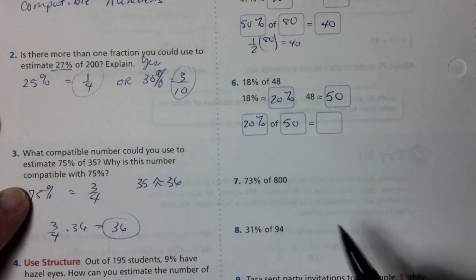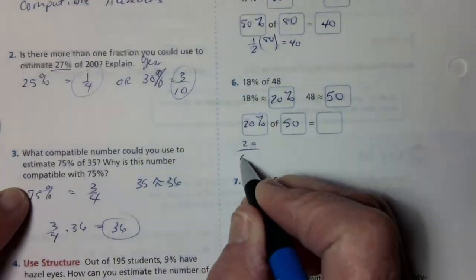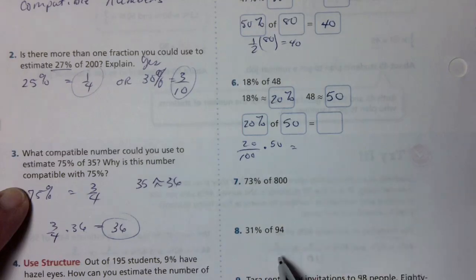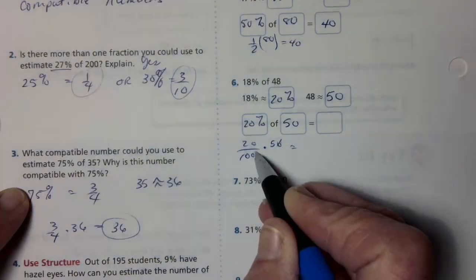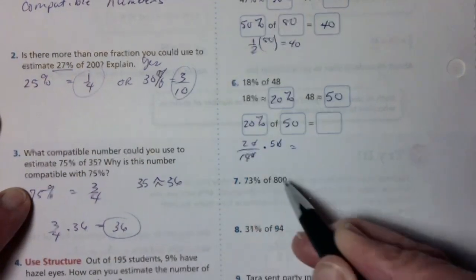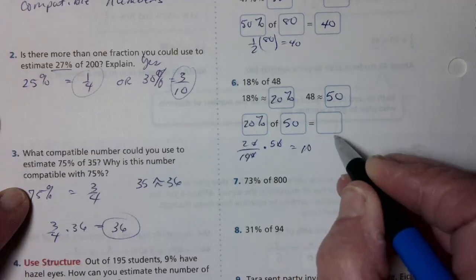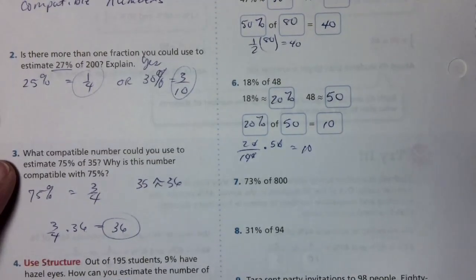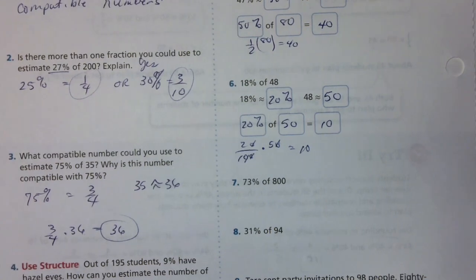Okay? So I want 20 over 100 times 50. Let's see, that 0 cancels, and that 0 cancels, and 2 times 5 is 10. I say the answer is 10. Estimated, it's about 10.